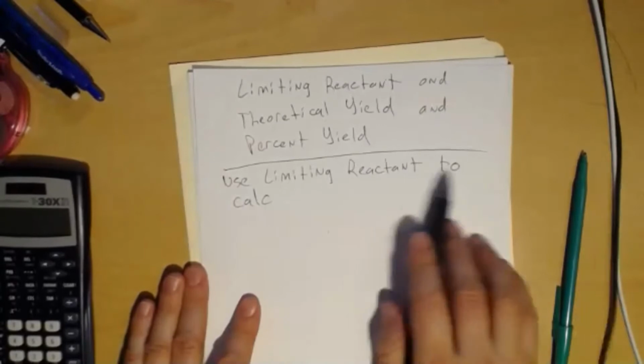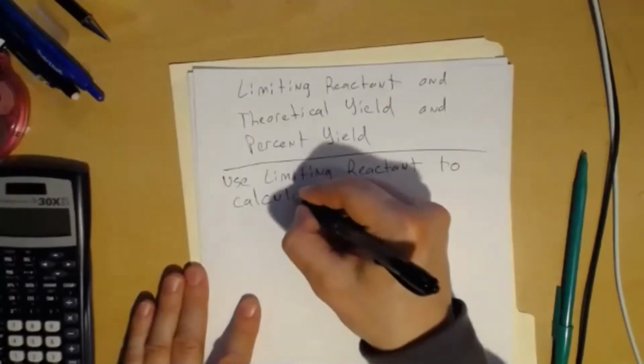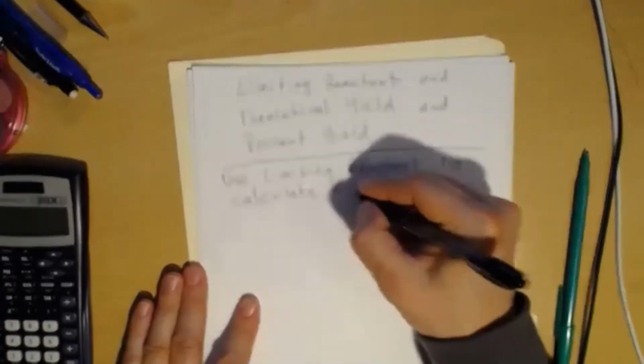Anyways, use the limiting reactant to calculate everything.